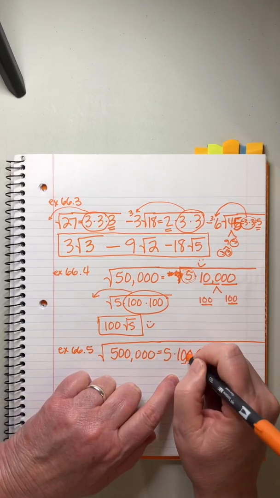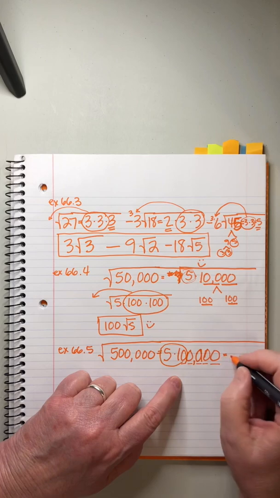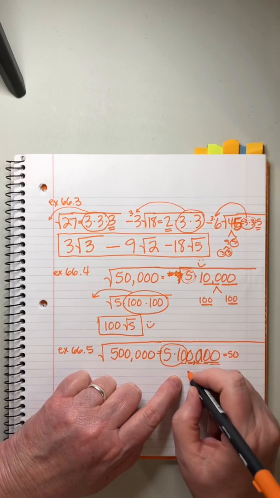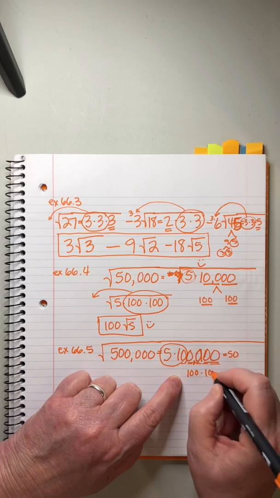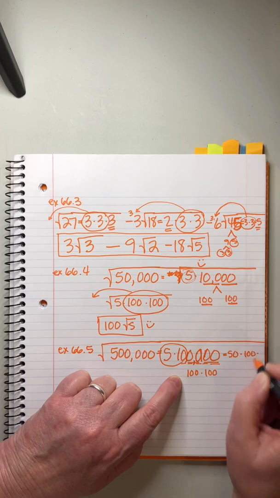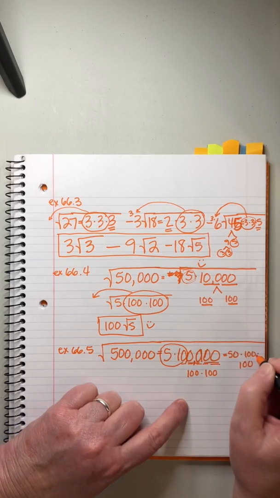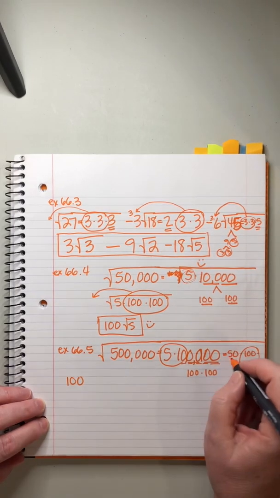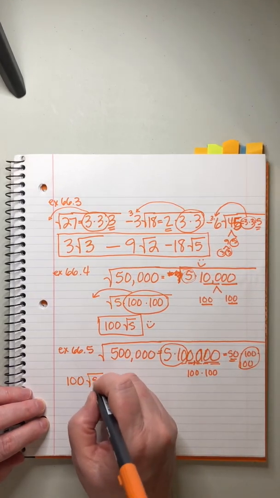We're going to give one of the zeros to the 5. So that'll be 50. And then we'll split the even numbered into 2 equal groups. So that means our answer is 50 times 100 times 100. Now we can pull the 100s out. 100 on the outside. That leaves us with 50 on the inside.